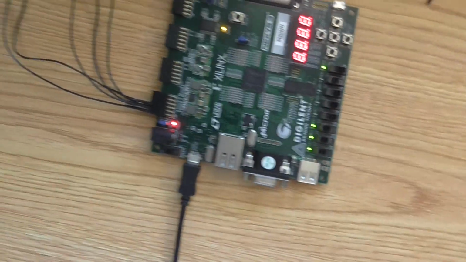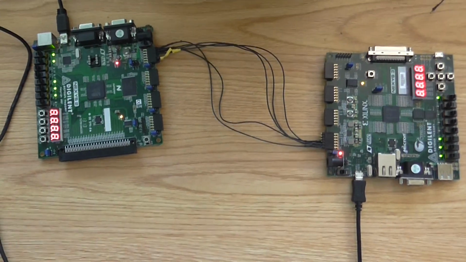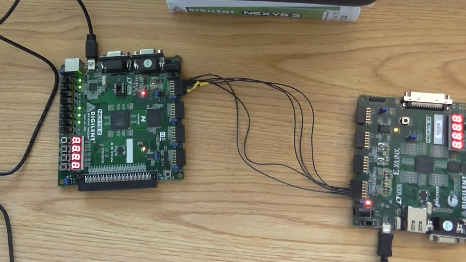So pretty cool. We can run RAT MCU programs on both sides and send data, whatever it may be, to the other side and do with it whatever you really want to.